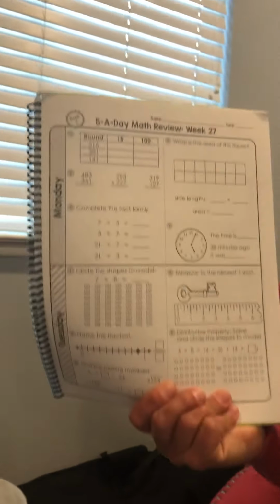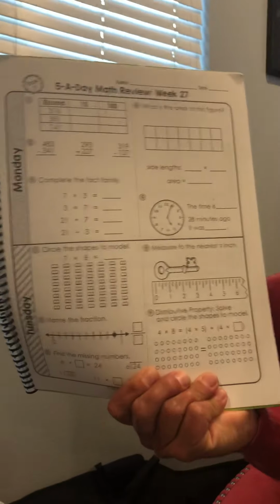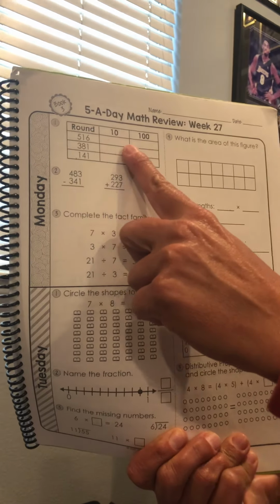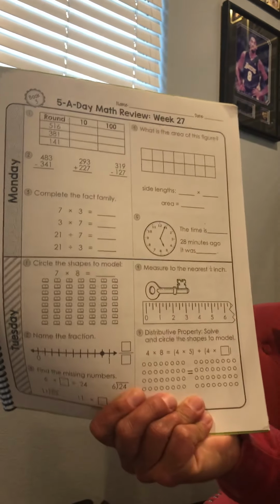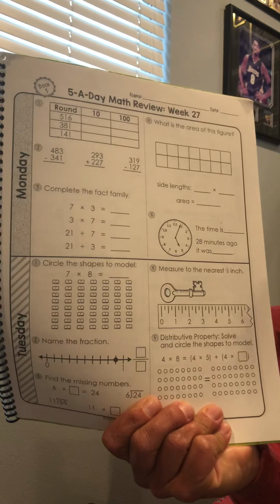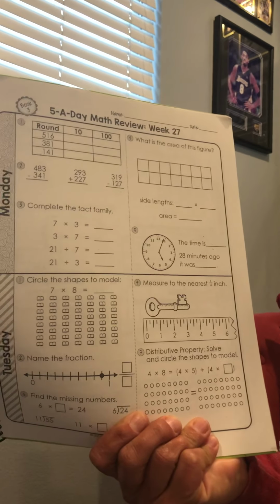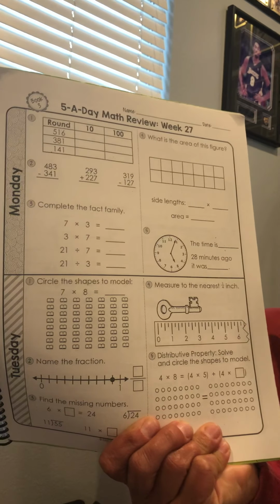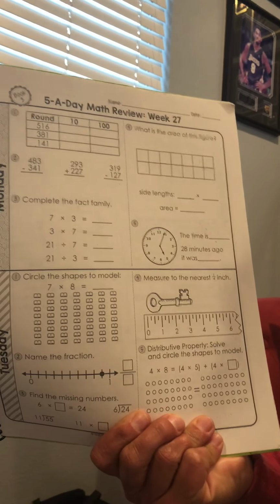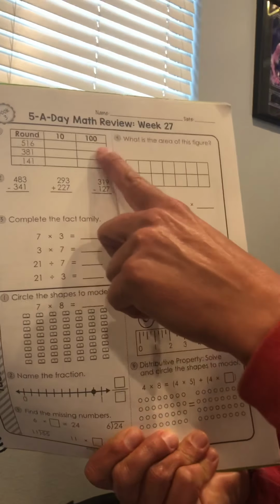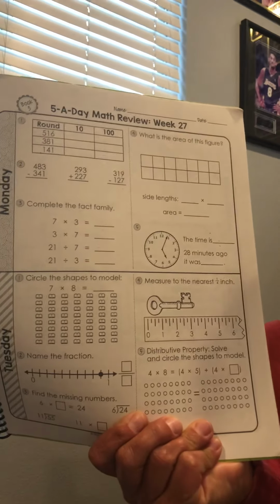Okay, and now we're gonna do 5 a day. Just on math, we're gonna round this one to the nearest 10 and then round it to the nearest 100. So is 516 closer to 510 or 520? You're gonna have to talk to your parents and see which one it is. You can draw a number line, or you can do what we normally do in class. And then is 516 closer to 500 or 600?